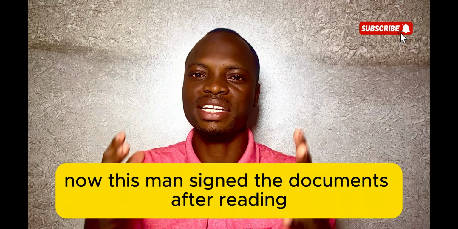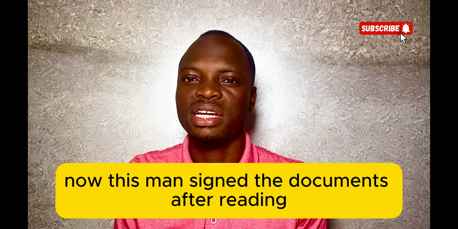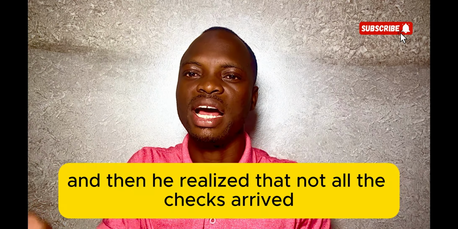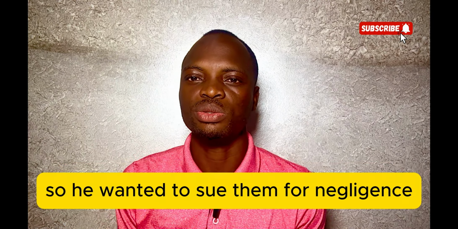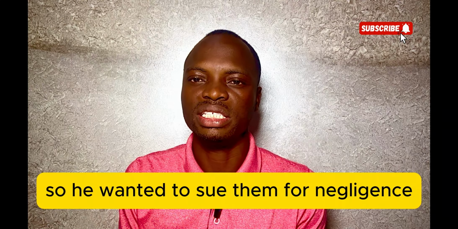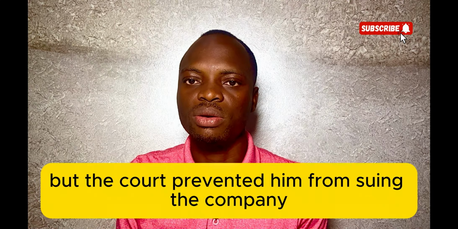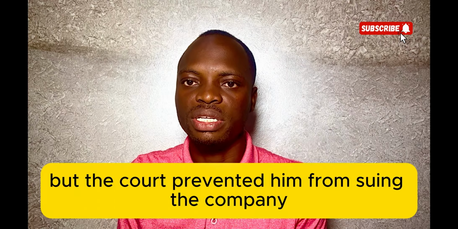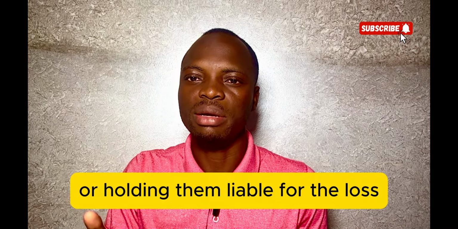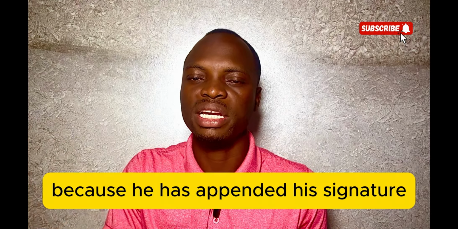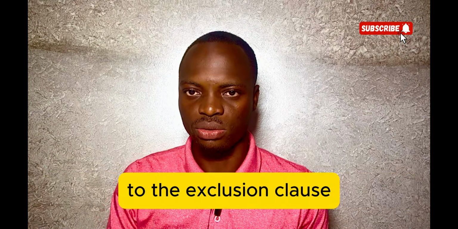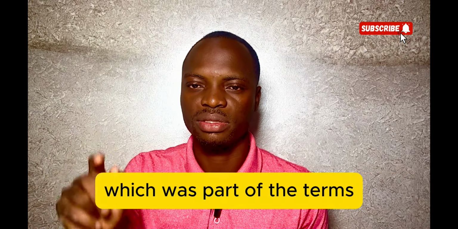Now, this man signed the document after reading, and then he realized that not all the checks arrived. So he wanted to sue them for negligence and for breach of their contract. But the court prevented him from suing the company or holding them liable for the loss because he had appended his signature to the exclusion clause, which was part of the terms.